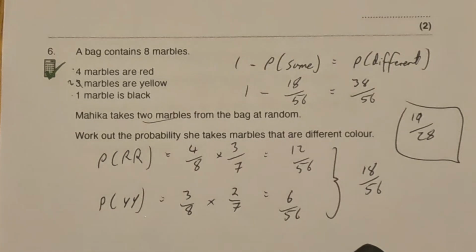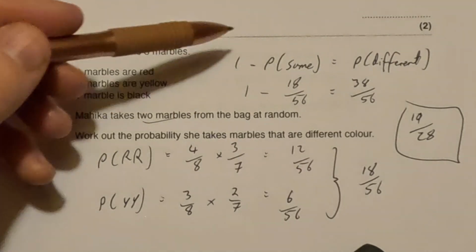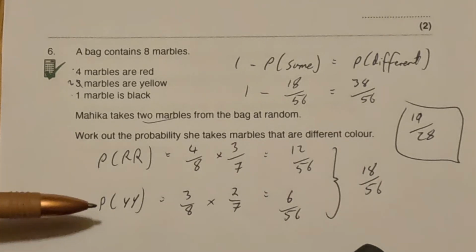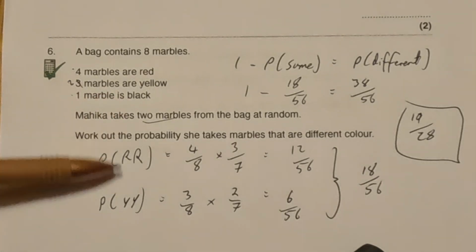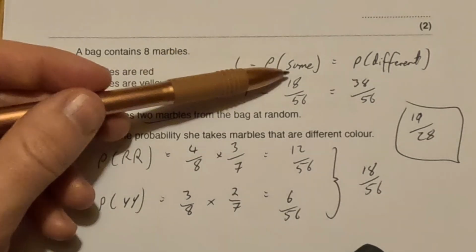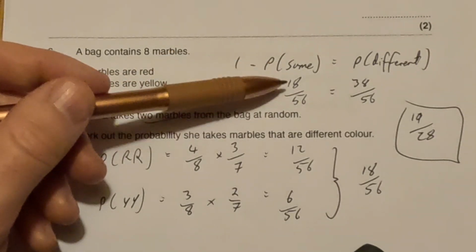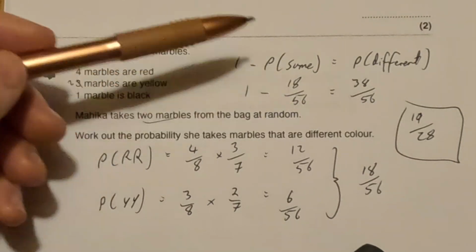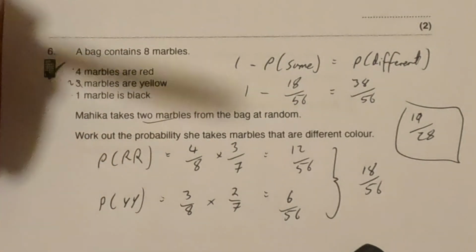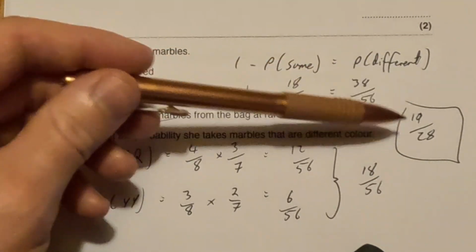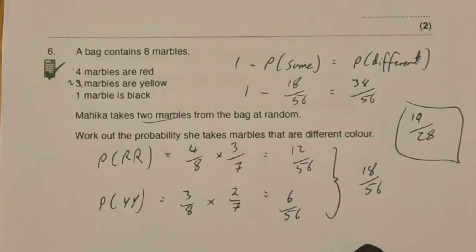And that's it. So just to recap, we consider the probabilities that they're the same as each other. So the probability of a red and a red and a yellow and a yellow, but we can't do a black and a black. So we found those two, we added them together. So that's the probability that the marbles are the same colour, and that's equal to 9/28 or 18/56. And if you take that away from 1, that tells us the probability that they're different colours to each other, and that's equal to 38/56 or 19/28. And that's it. Okay, let's look at our next question, question number 7.